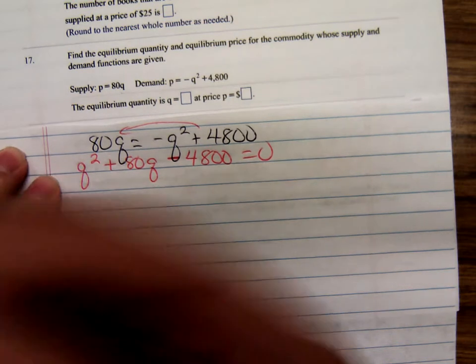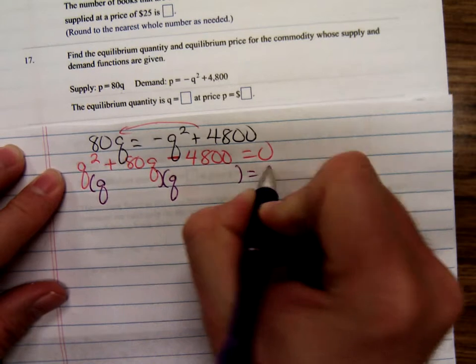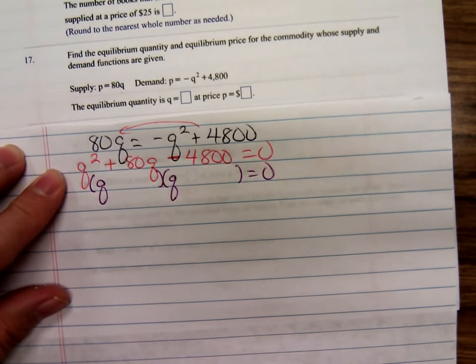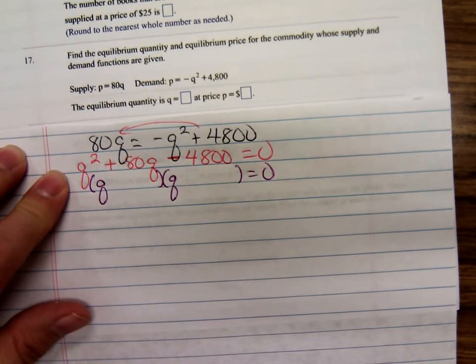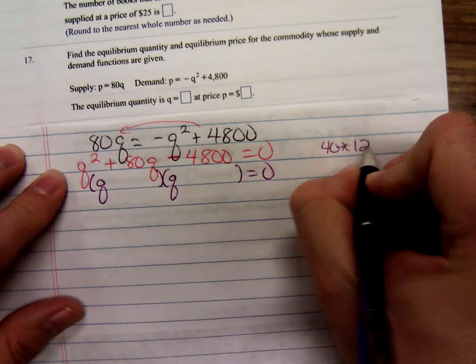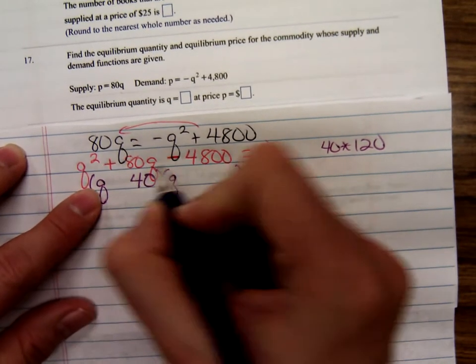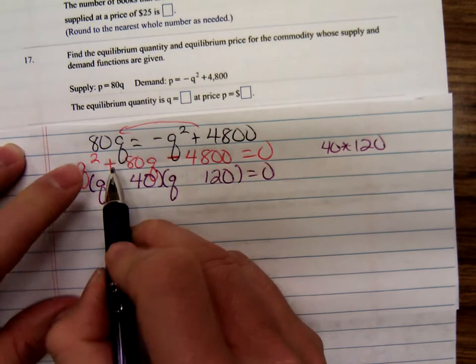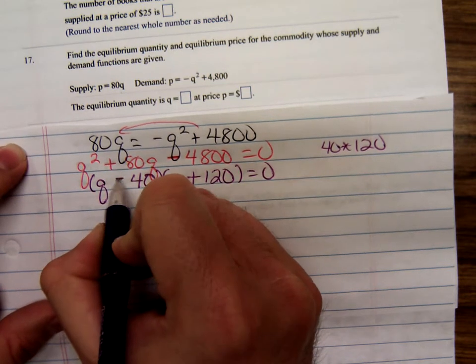So to factor this, Q, Q, I need a pair of numbers. Let's see, 40 divides into 4,800, doesn't it? 40 times 120. Oh yeah, I can do that. 40 times 120. I would make the 120 positive, the 40 negative.